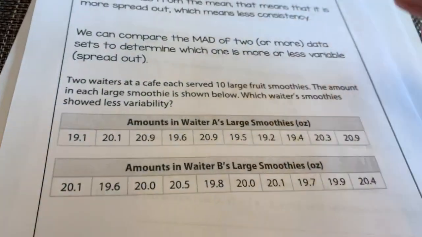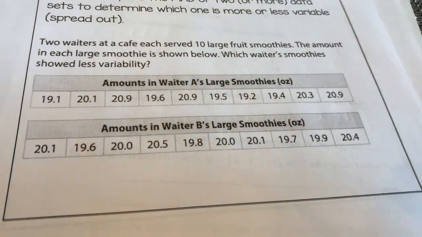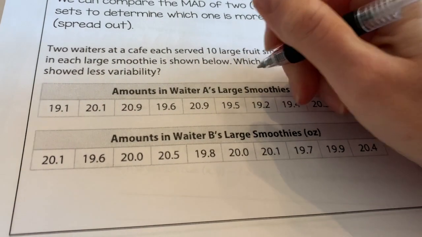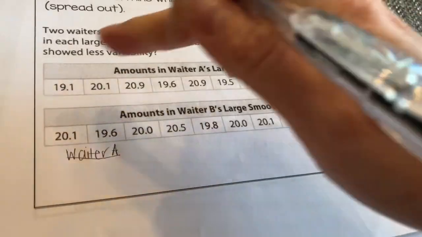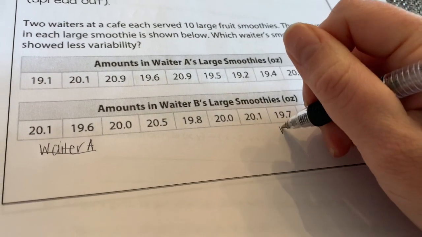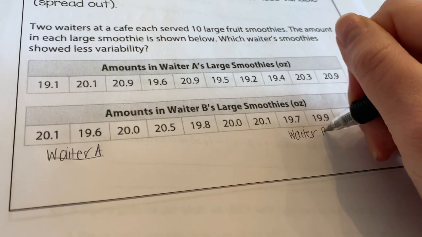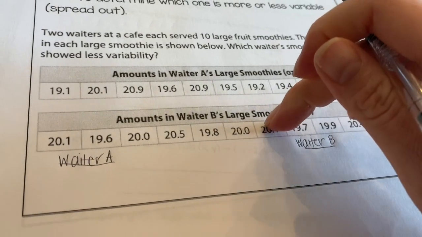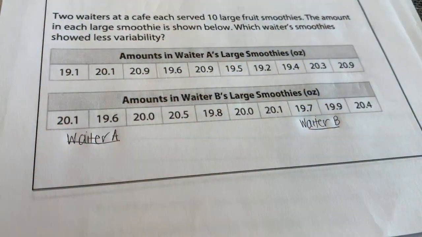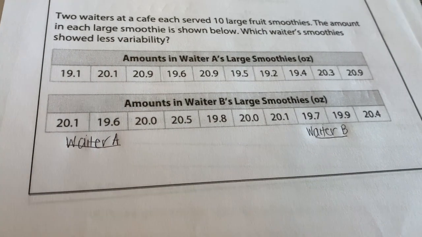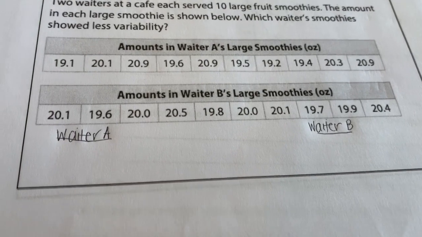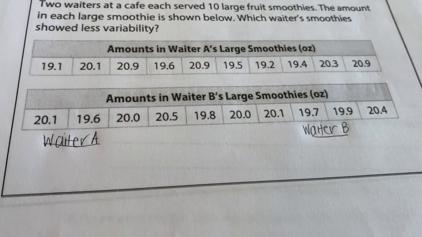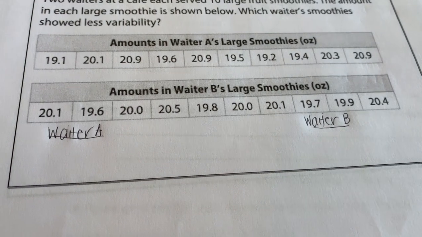So for this, what I want you guys to do is I want you to pause this and try these two. You're going to find the mean absolute deviation for waiter A. Okay, and then, so that's in this table. And then you're going to find the mean absolute deviation for waiter B, which is this table. Then we're going to compare them and decide which waiter has the smoothies that are showing the least variability. So in other words, whose smoothies are the most consistent. Okay, so go ahead and pause and give these two things a shot, and then we will return and discuss.